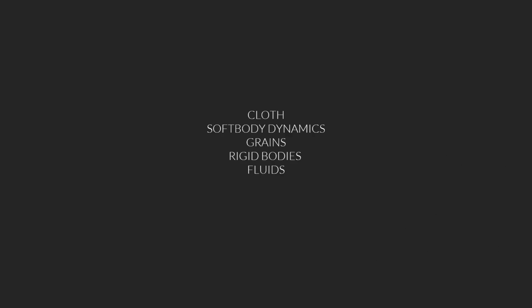Essentially it does everything that you want a solver to do. It's not very specialized, so it doesn't do all of these things the best way, but it can do all of them. For example, it does fluids, but there are specific types of fluids that it's good at. It's good at small scale fluids or having fluids interact with other stuff.